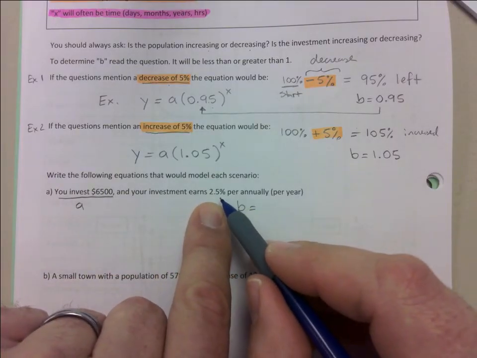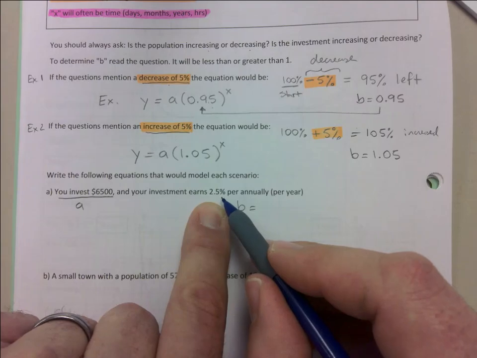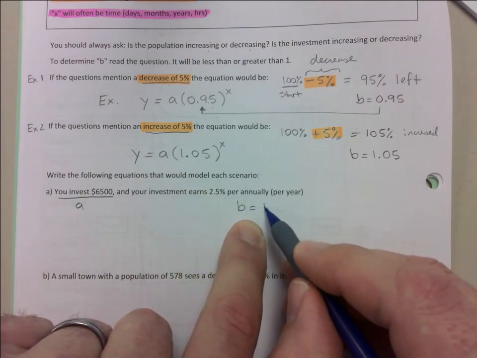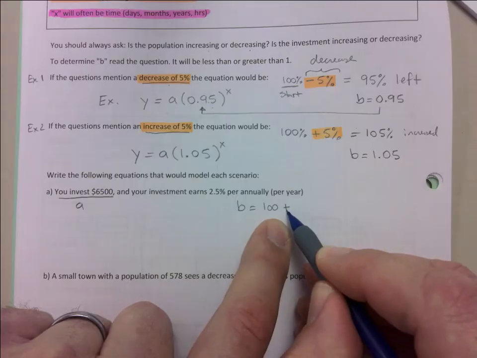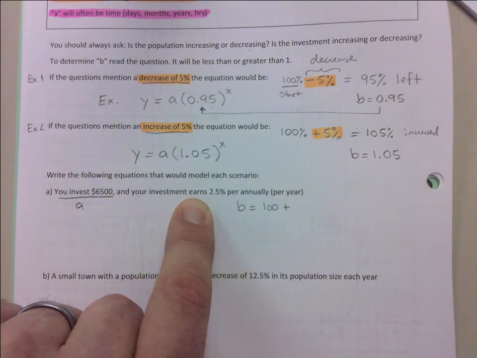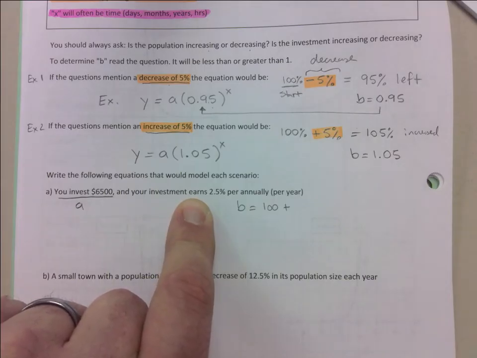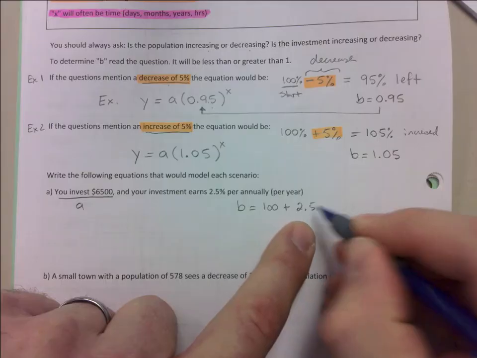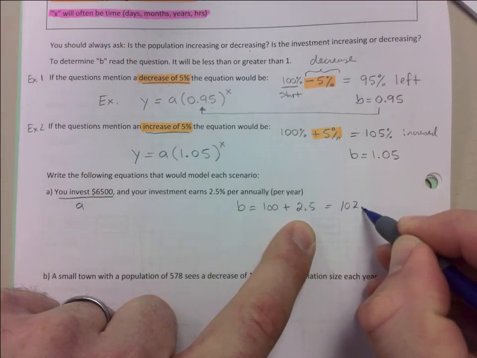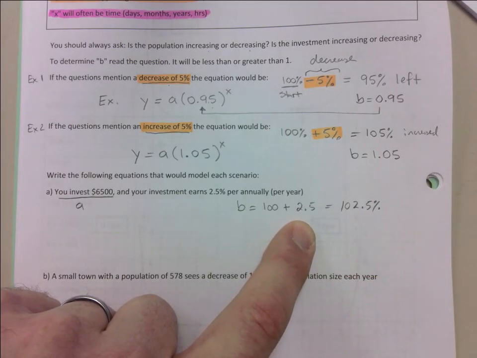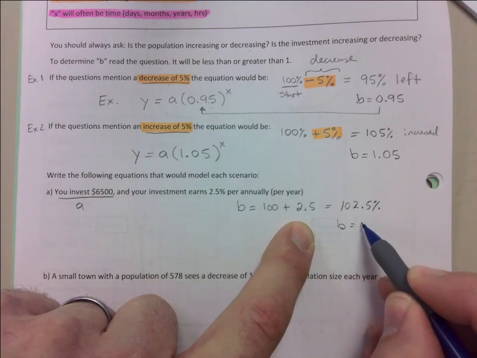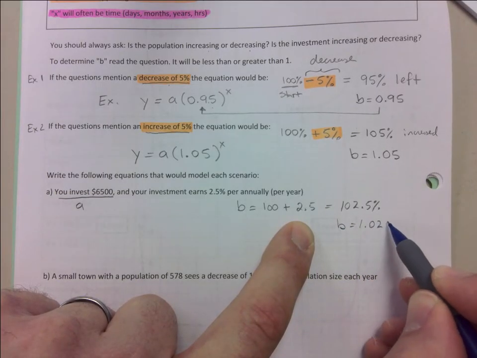Some students might just be tempted to say, oh, that's B, 2.5%. That's not correct. It's 100 plus, if you're earning, what's happening to your money? Is it growing or decreasing? It's going up, right? Yeah. So you go plus 2.5, so it's 102.5%. So B is 1.025.